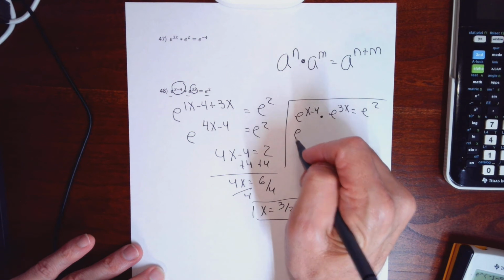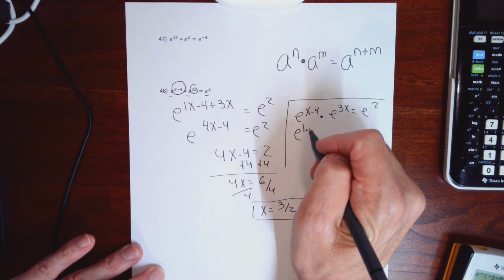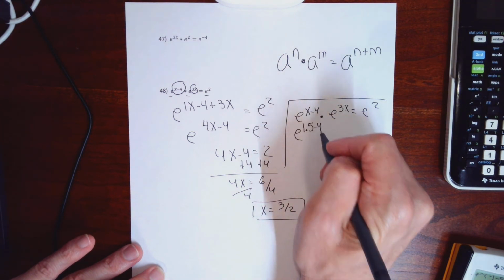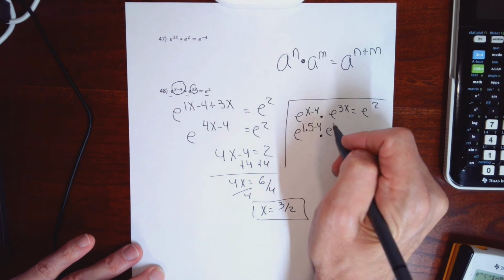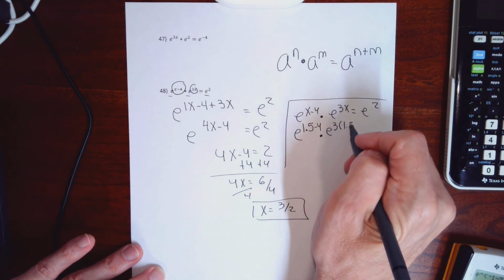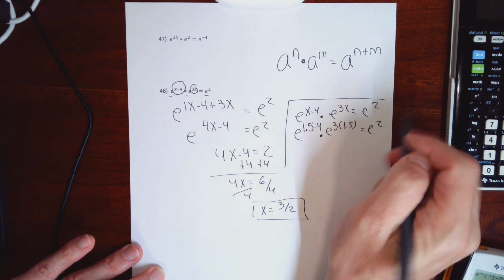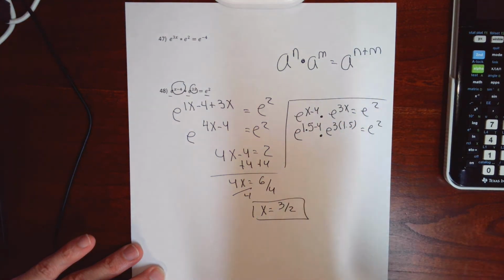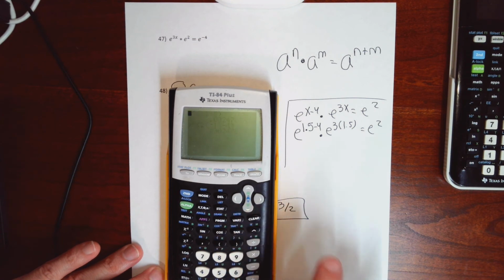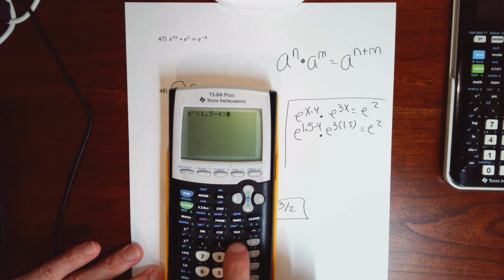Here I need to do a decimal version of 3/2: e to the 1.5 minus 4 times e to the 3 times 1.5. Make sure that equals e squared. The decimal is going to be easier on this calculator. And 3/2 is 1.5. So second ln e to the 1.5 minus 4, close out my parentheses, times second ln e to the 3 times 1.5, close out my parentheses.